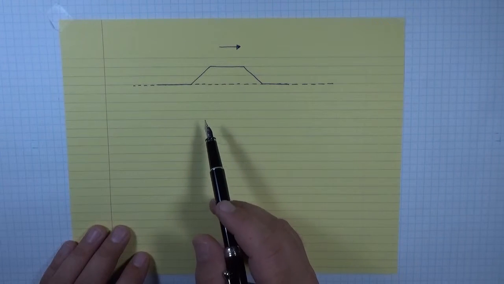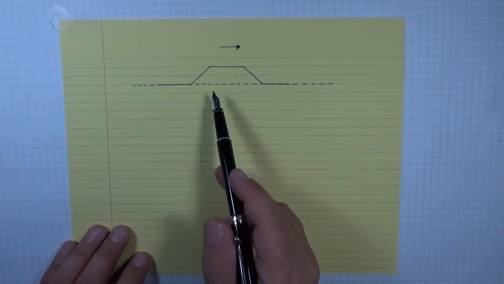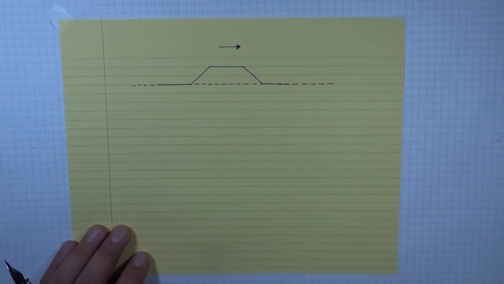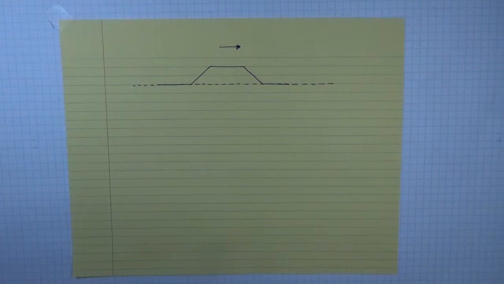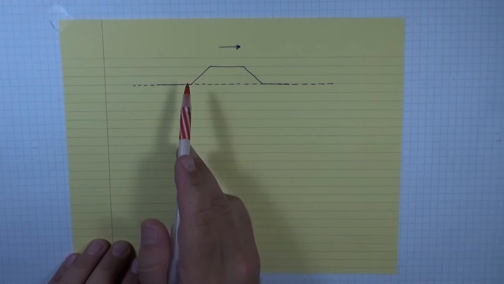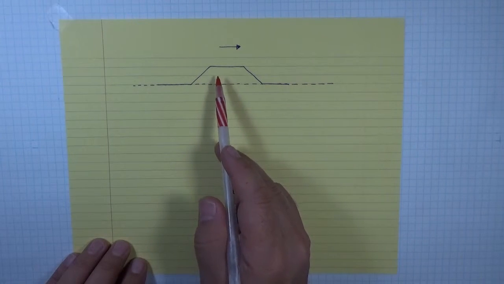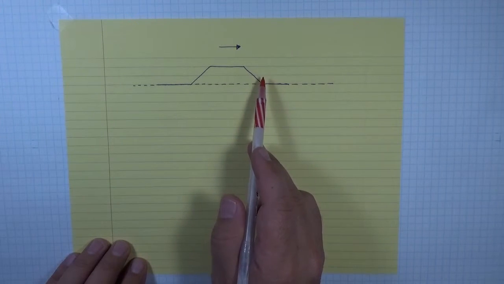But I often find it convenient to draw the next shape or the previous shape directly on top of the frame that I already have here. So let me do that. Let me do it in a different color. This wave pulse is going to be traveling to the right, so this whole shape is going to be exactly where it is, but shifted over just a little bit.